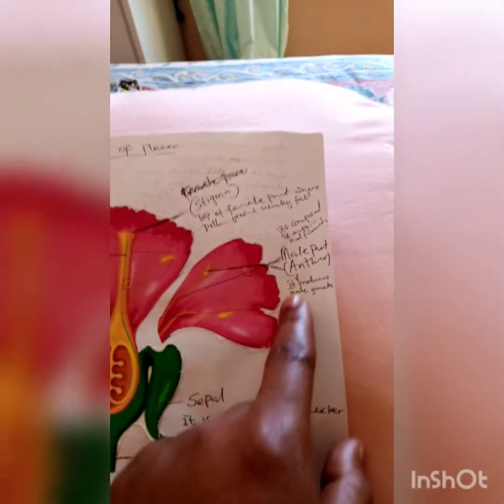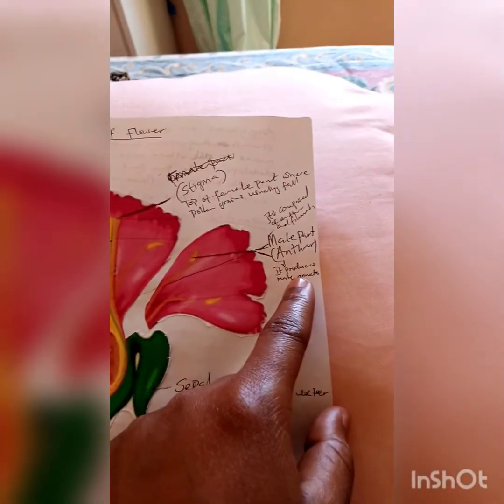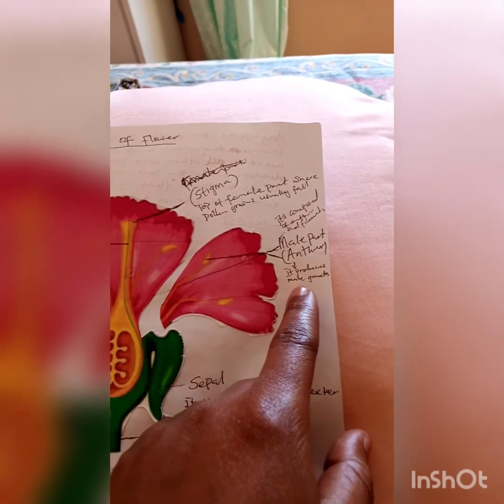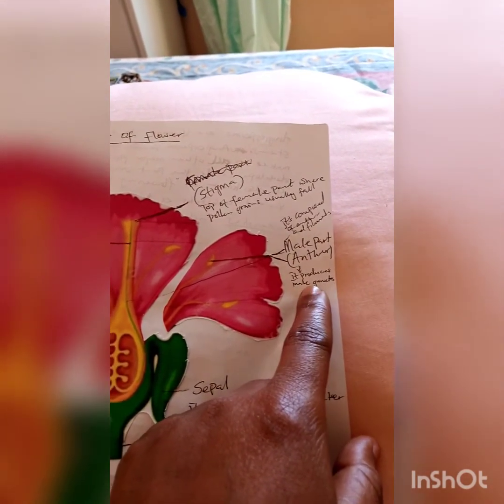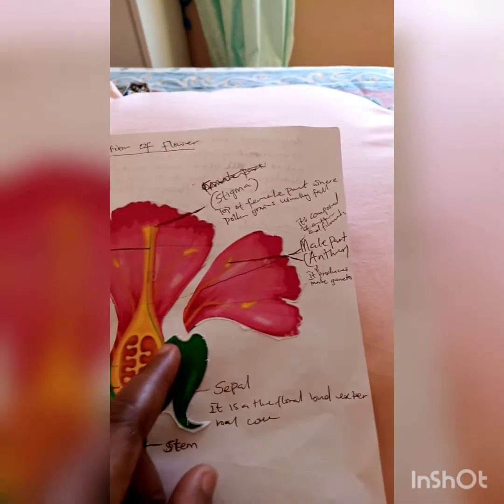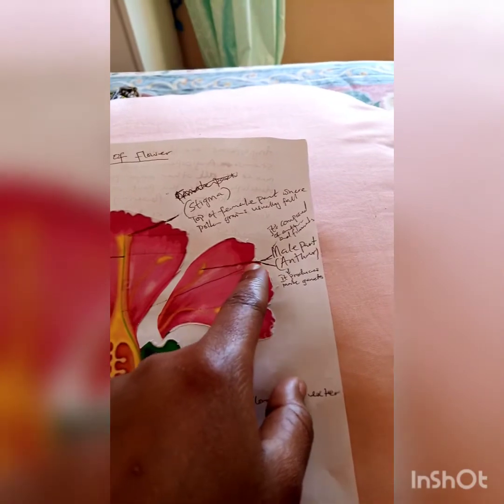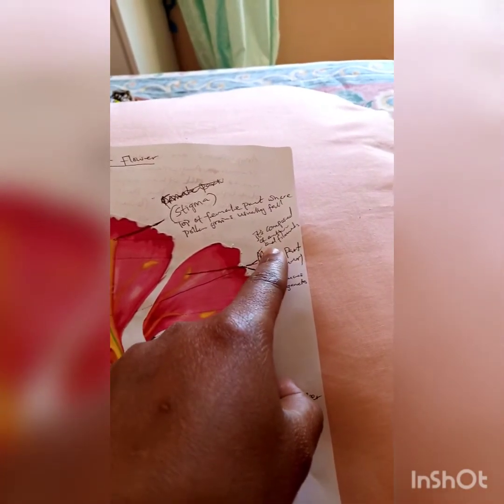And this is the anther, which produces male gametes. Then the male part is composed of anther and filament.